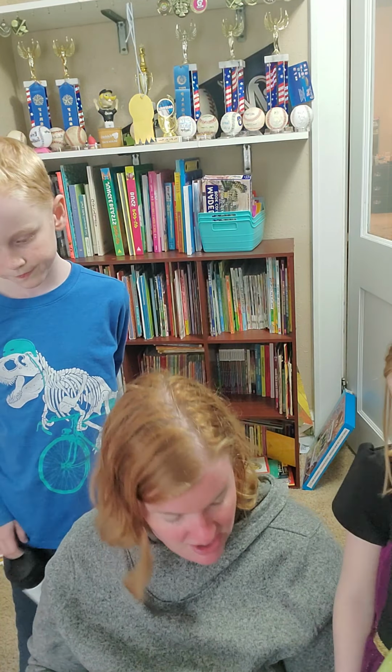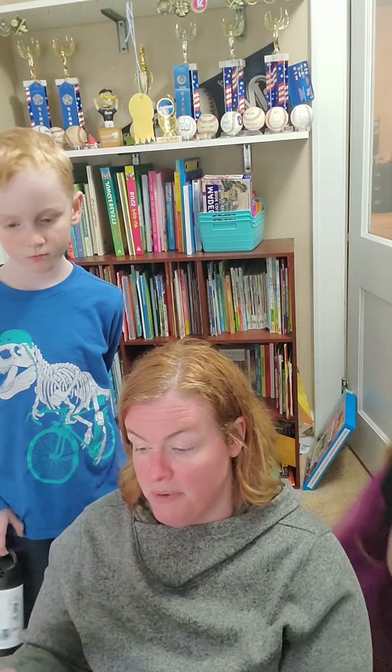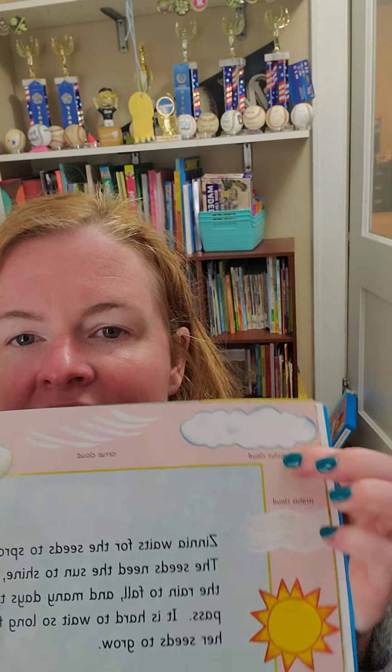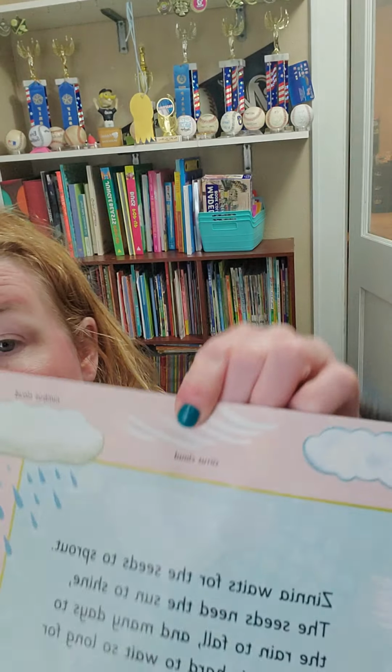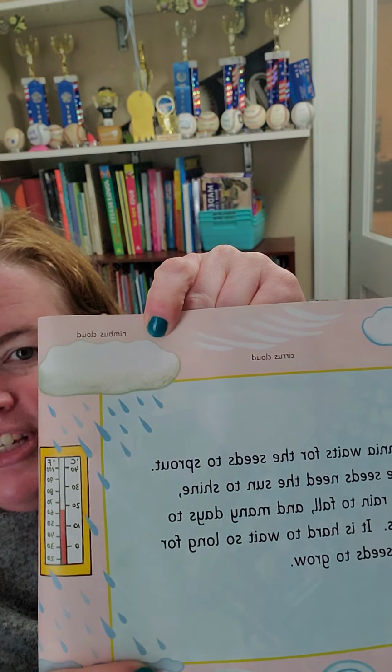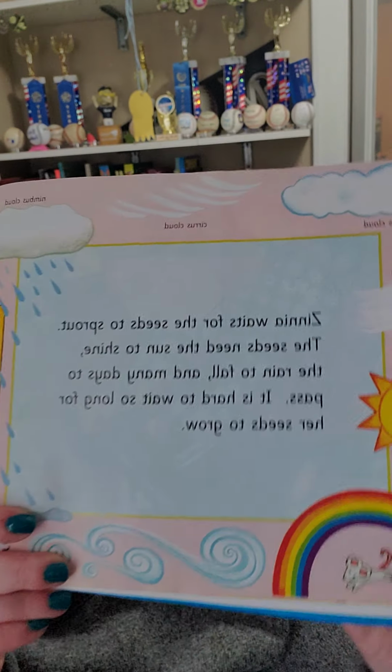There's actually a little diagram of clouds too here, because it talks about the different clouds that happen during the springtime to produce rain. So there are the stratus clouds, the wispy ones, the cumulus clouds, which actually contain a lot of liquid, the cirrus clouds, those are the wispiest of them all, the nimbus clouds, which actually have the rain in them.